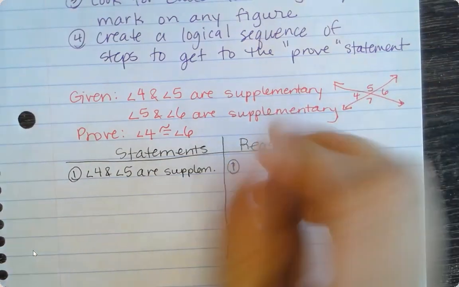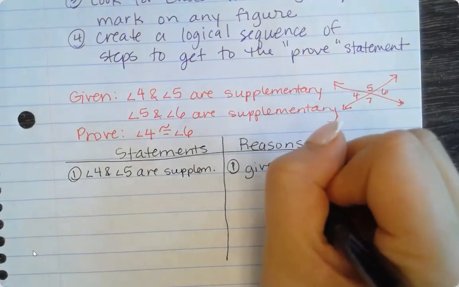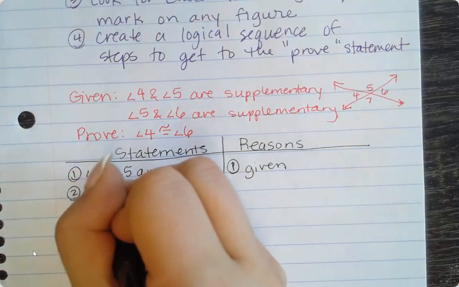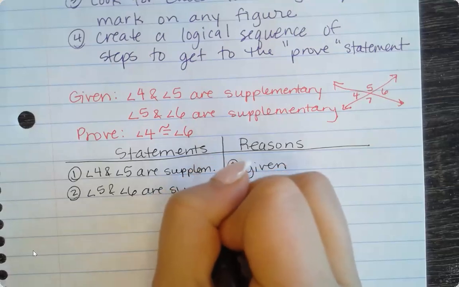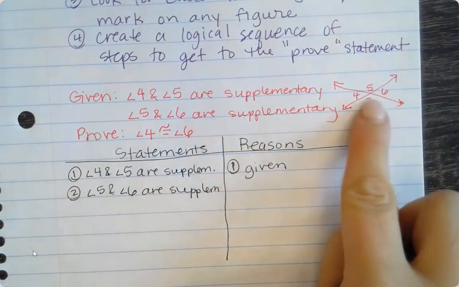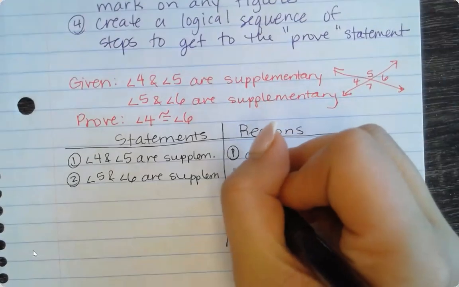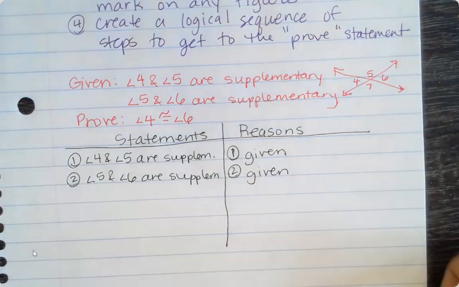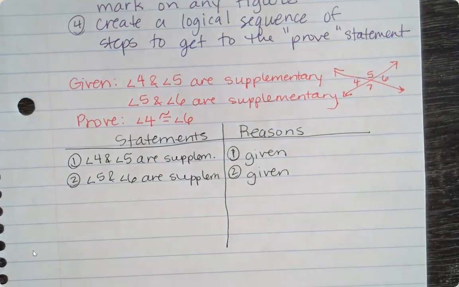So the reason, so I'm tying my reason to my statement, is that it was given. The second one that we have is that angle 5 and angle 6 are supplementary. Which, if those weren't given, I could have looked at this and seen that they make linear pairs and concluded that linear pairs are supplementary. But we weren't given that. We were already given that as a starting place.